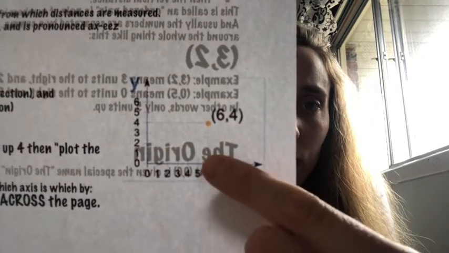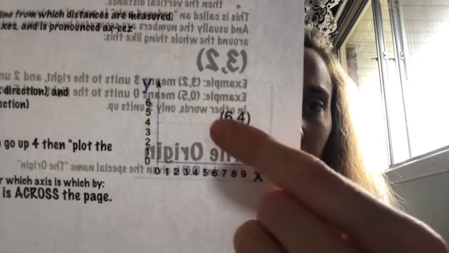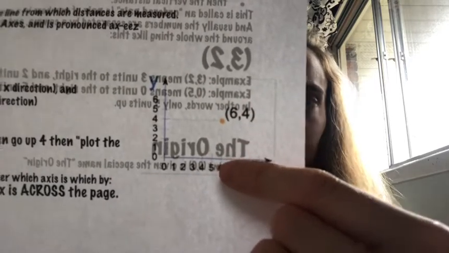So let's look at our example at the bottom of that first page. So the point 6 and 4. It's going to be 6 units across and 4 units up, as we can see in the graph here. So we've gone 6 units across. So this is our x direction, and then we've gone 4 units up on the y-axis. So that's how we get to our point 6 and 4.